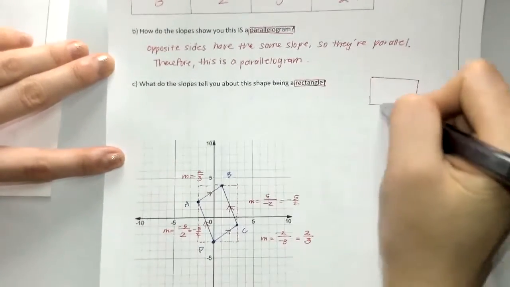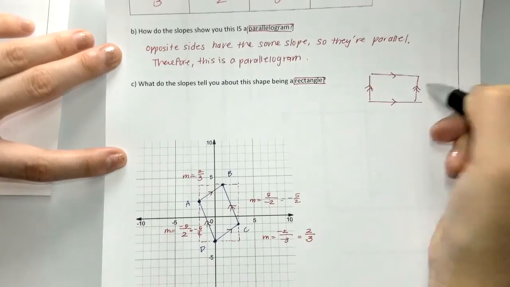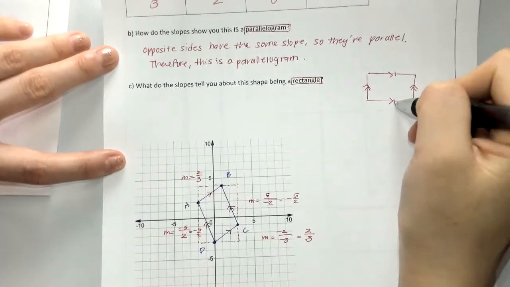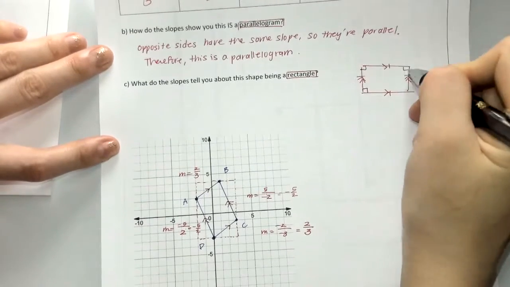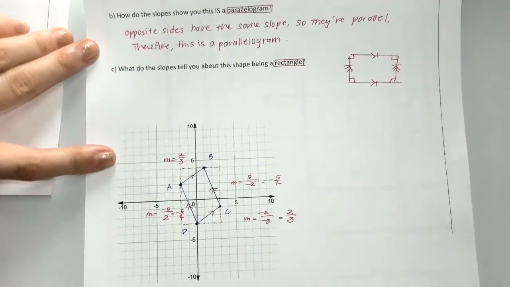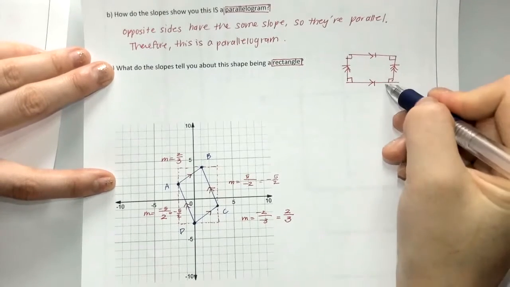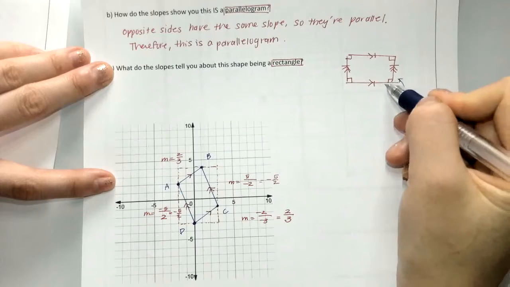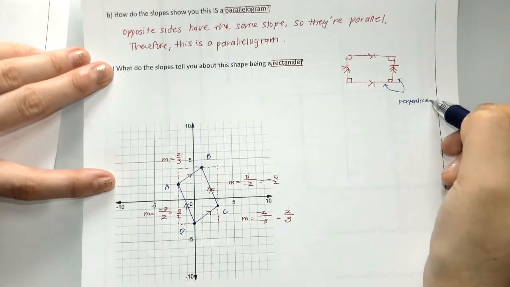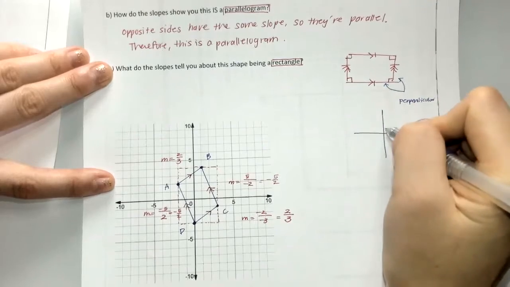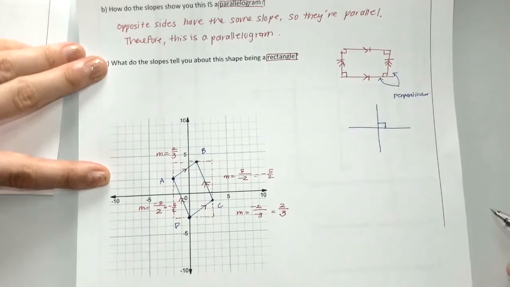Rectangles also have opposite sides parallel. They do also have opposite sides the same. But what else do they have? They have 90-degree angles everywhere. And how do we determine whether lines have 90-degree angles or not? That's when these 2 lines are perpendicular. The sides next to each other have to be perpendicular, right? They have to have opposite reciprocal slopes. That creates the right angle.